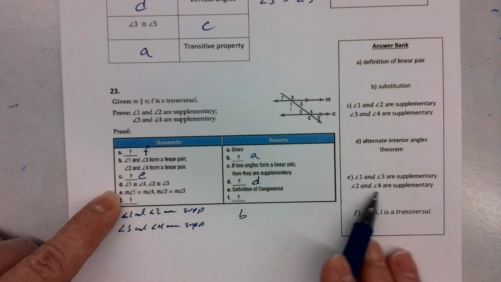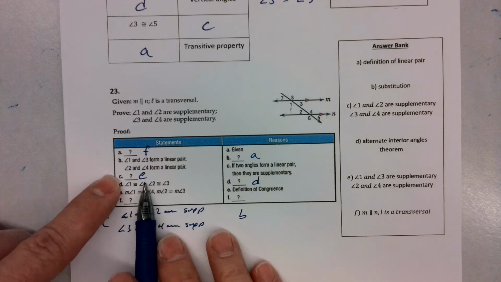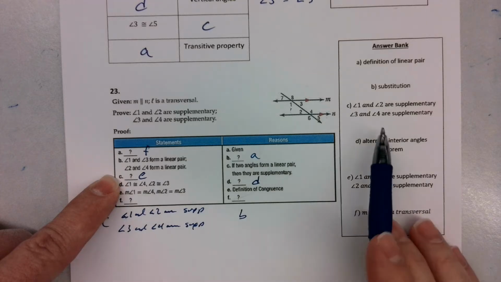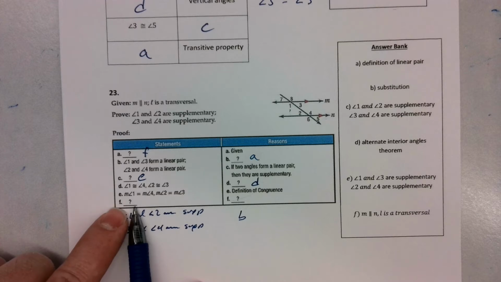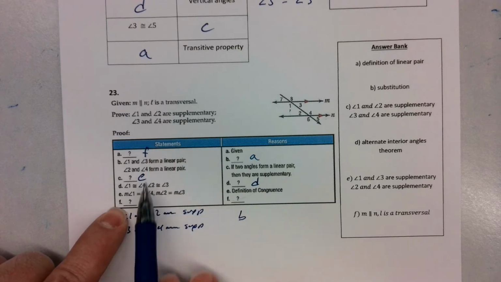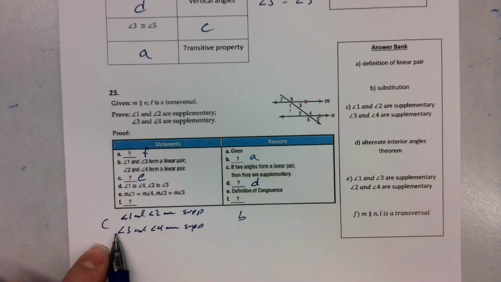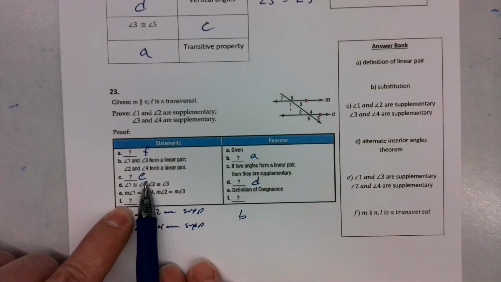Yeah, that would work. Could you have put C at C? Could I have put in C at C? No, because look at this. Look at what it wants me to prove. The bottom one is always what it wants me to prove. Notice it's 1 and 2, 1 and 2, 3 and 4, 3. That has to be down here. Has to be C, which is my only one left is E, right?